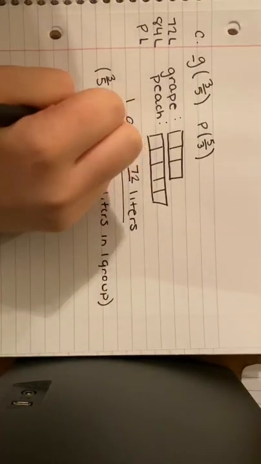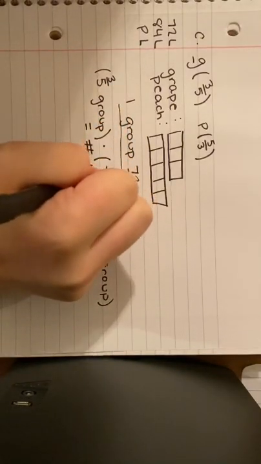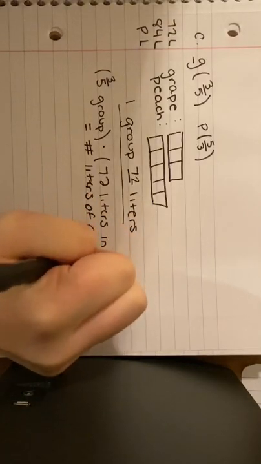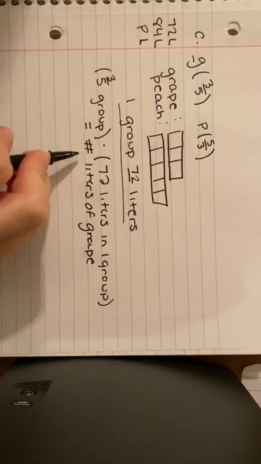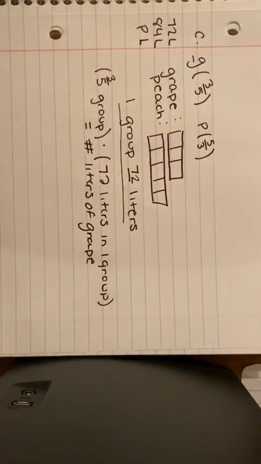And then this equals the number of liters of grape that we will get, and we will have to mix these liters of grape with the 72 liters of peach that we have.